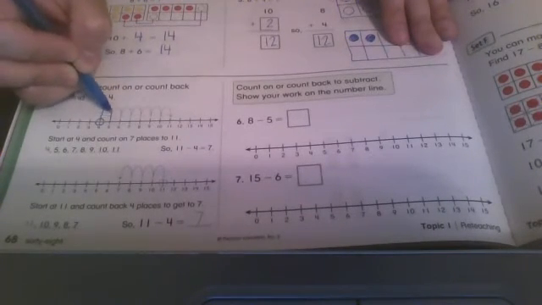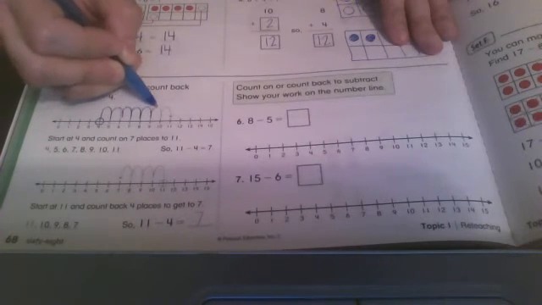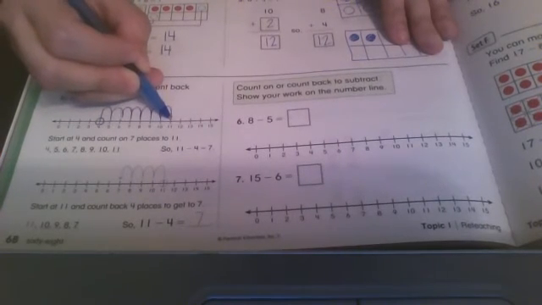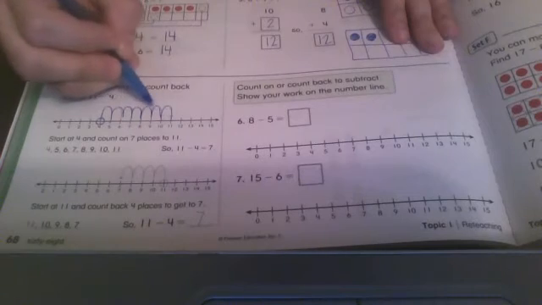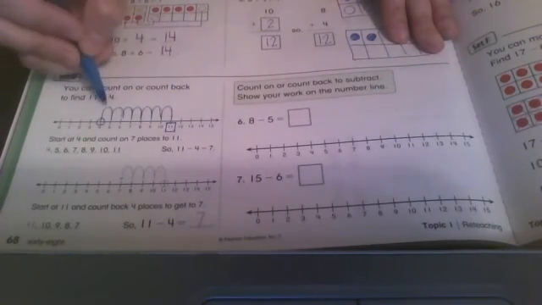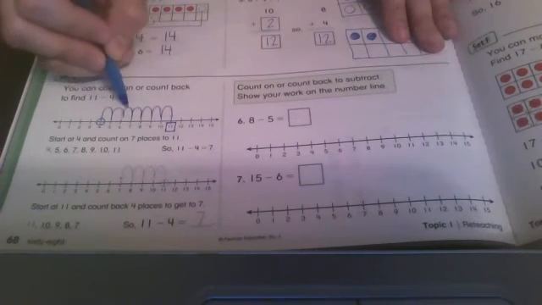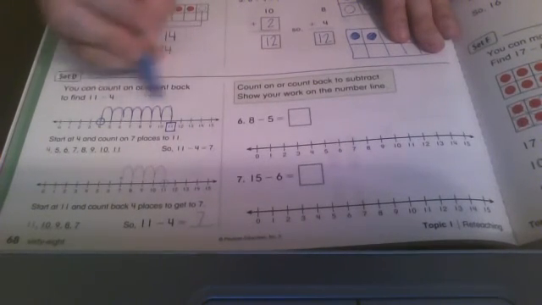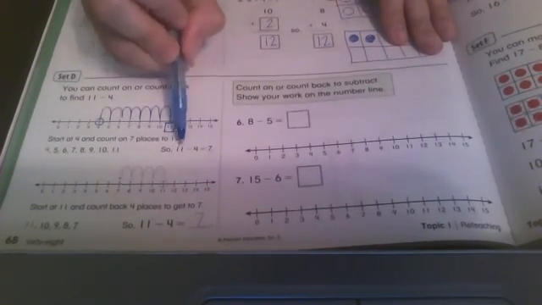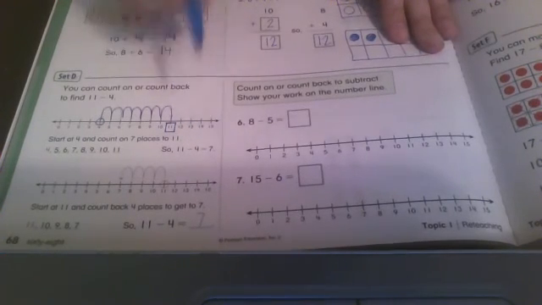Okay, 1, 2, 3, 4, 5, 6, 7. How many jumps did I have to make to get to 11? That's right, I had to do 7 jumps. I can count them here. Again, 1, 2, 3, 4, 5, 6, 7, right? 7 jumps. So 11 take away 4 equals 7, all right?